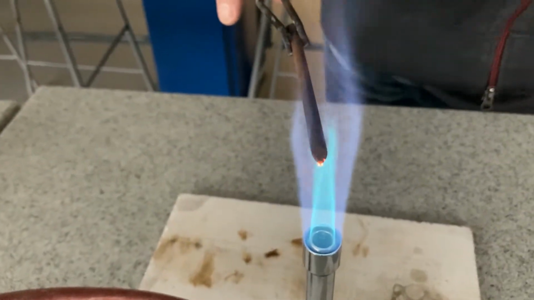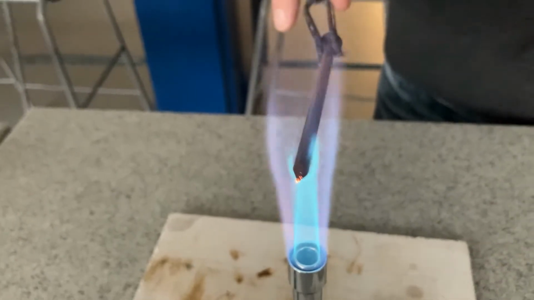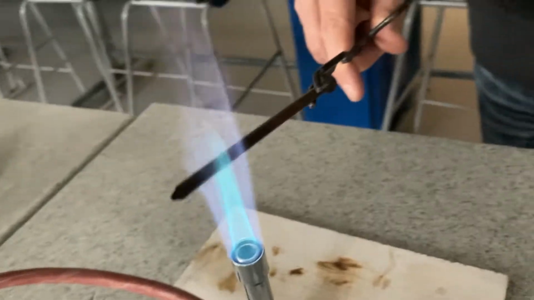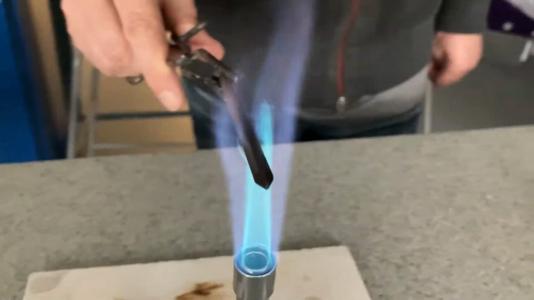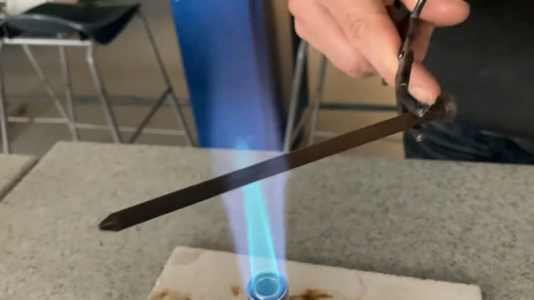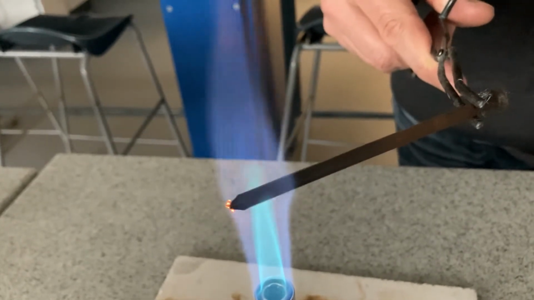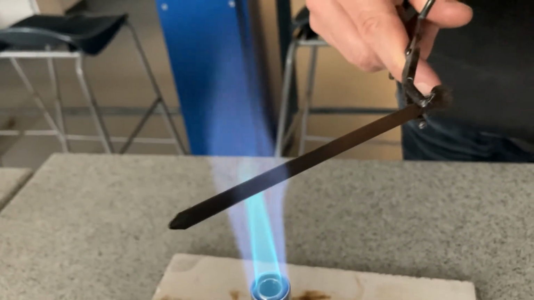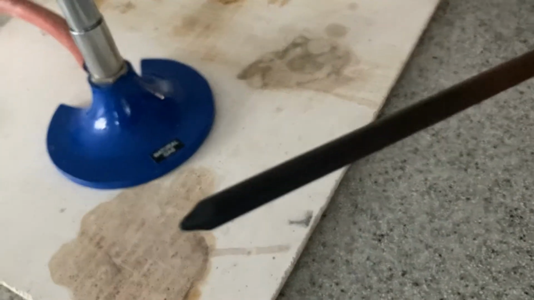Pop that there. Right, let's give it a go. This iron. Big chunk of iron. Pop it in there. Well, there's not a lot happening with this. Actually, that might be because it's such a big chunk and the heat can just conduct away down it. It might be stopping it reacting, I don't know. Let's have a look at it. Well, I think it's gone dark at the end. The one end's darker than the other.